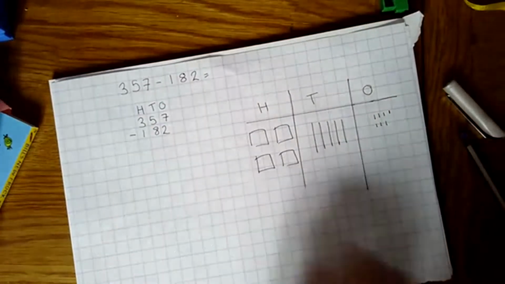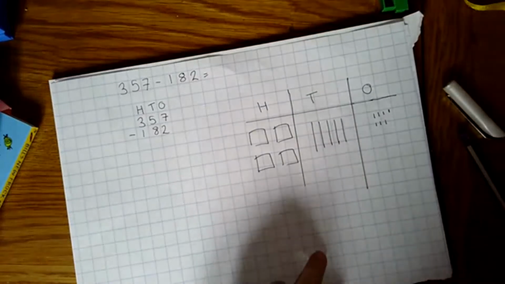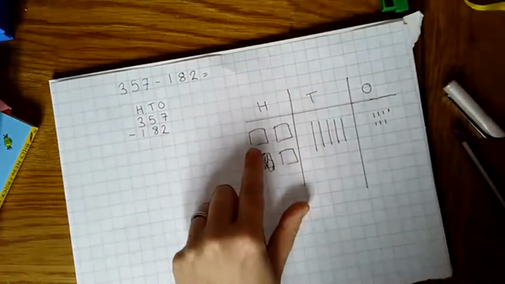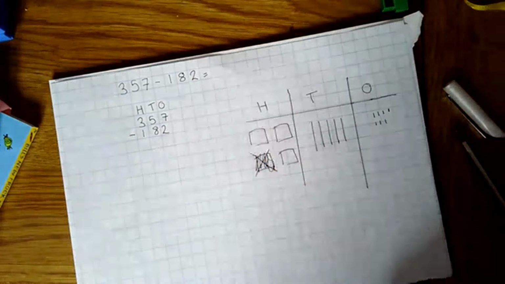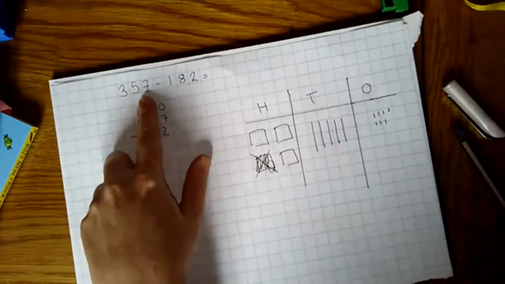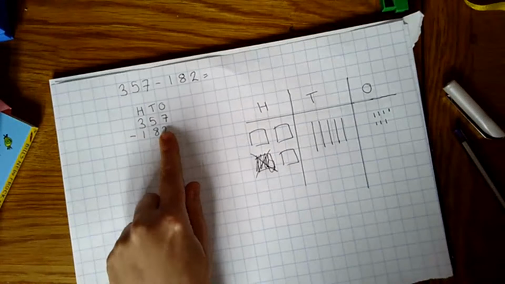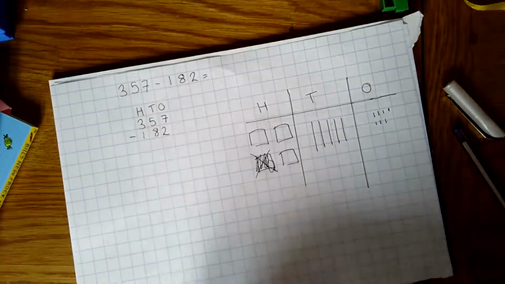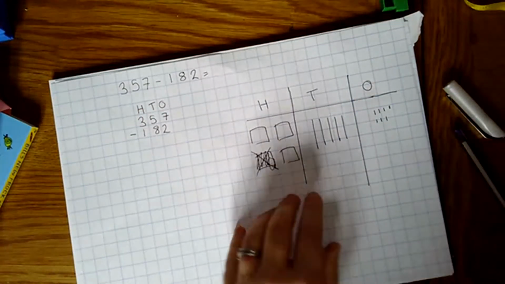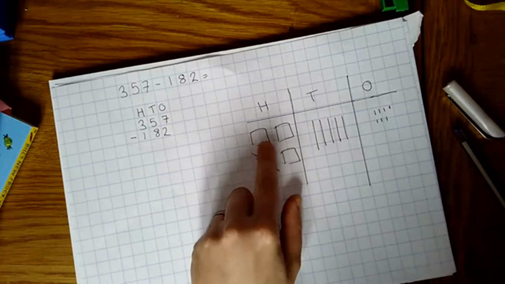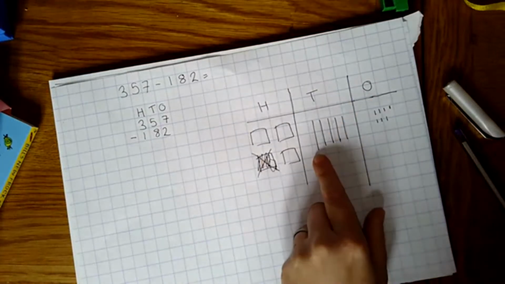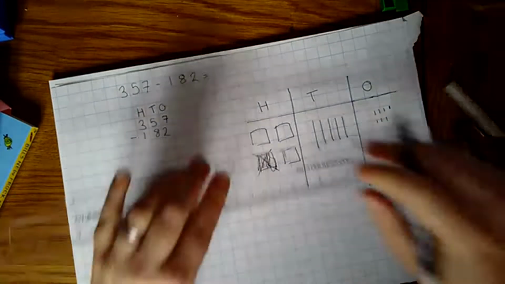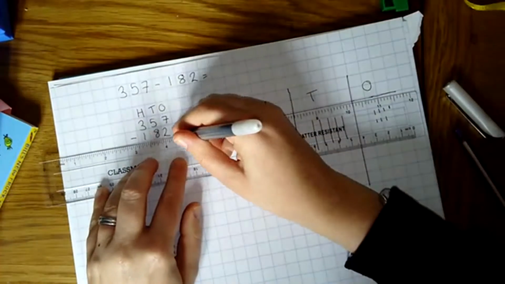Now, here I've already set myself up ready to complete my equation. So I'm going to talk you through it, except I've drawn too many hundreds. So I have here, let's cross that out. This is why you need to always check your work. I have here 357. I've put it in my equation here with my layout, with my column subtraction, which clearly says my hundreds, my 10s, and my 1s. So I know where I'm going to be doing my regrouping from. So how many hundreds do I have? I have 3 hundreds. How many 10s do I have? I have 5 10s. And how many 1s do I have? I have 7 1s. So let's start our subtraction.